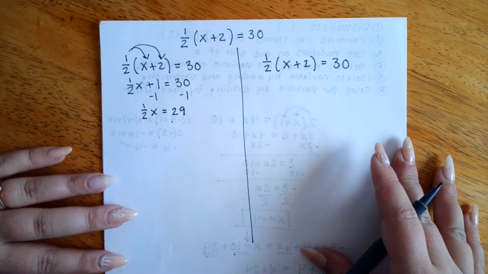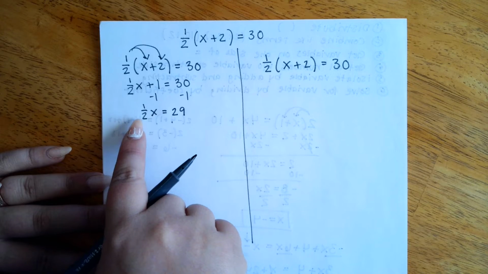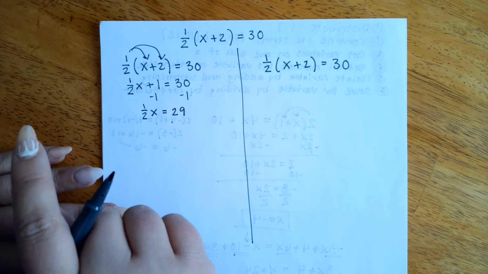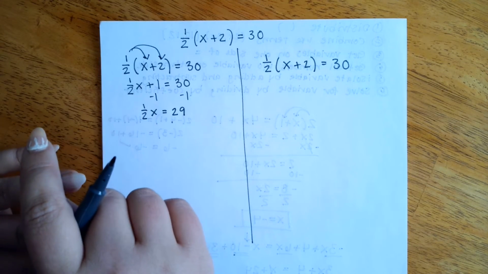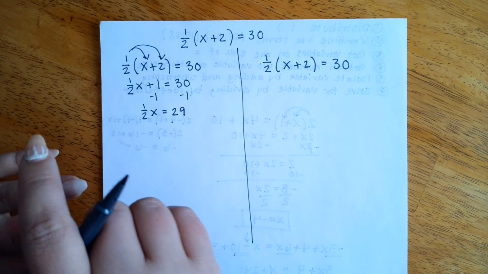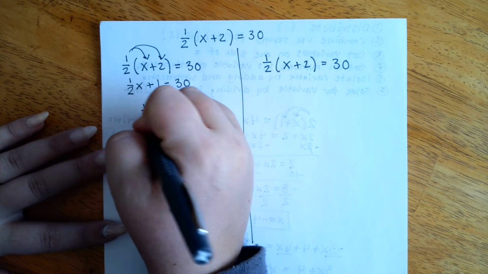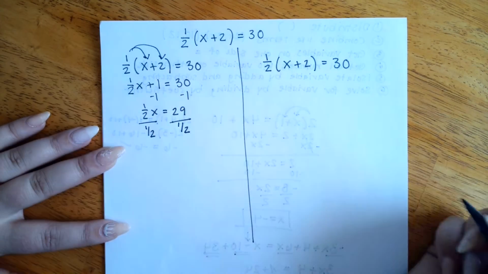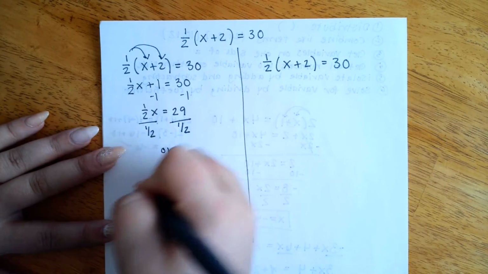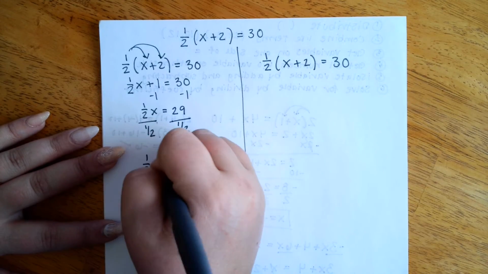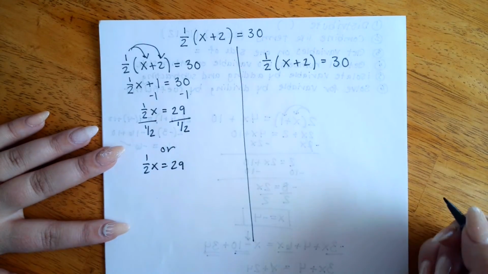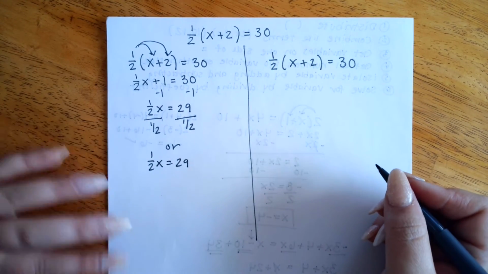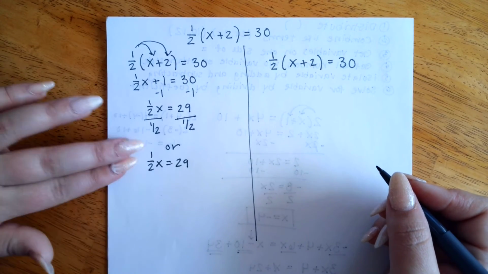And then our last step, of course, is going to be dividing by the coefficient. Dividing by fractions can get a little tricky. So you can either do this. You can divide by 1/2, or you can multiply by the reciprocal. So remember, that's when we flip the fraction.